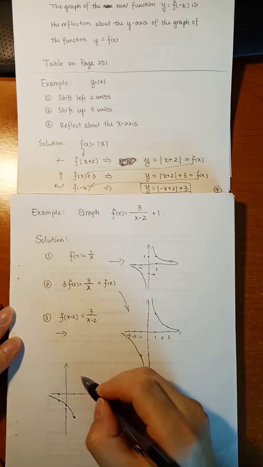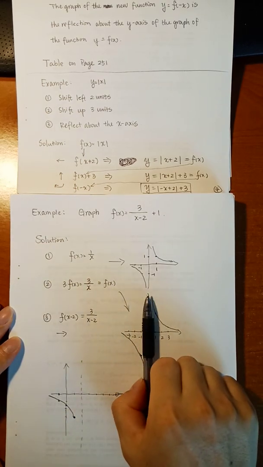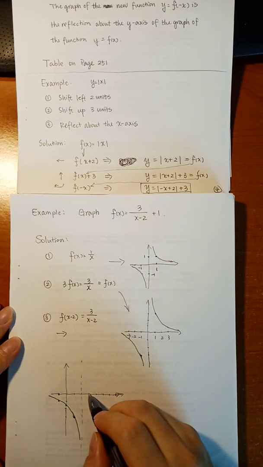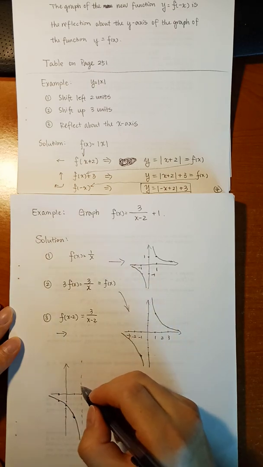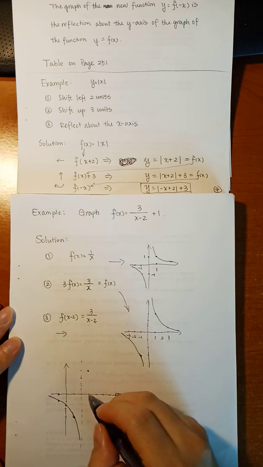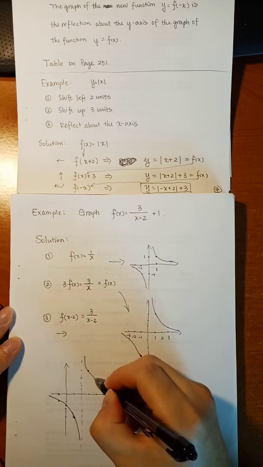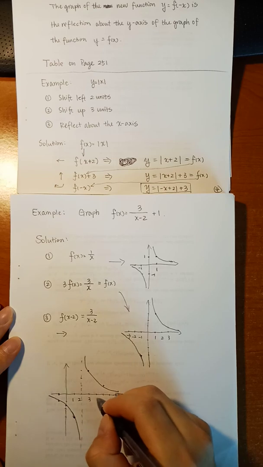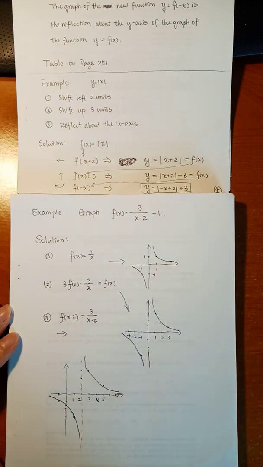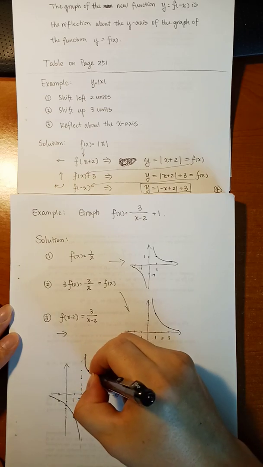And this vertical line, x equals 2, is the new vertical asymptote instead of the y-axis. And then when x is 3, 3 minus 2 is 1, and 3 over 1 is 3, here. When x is 5, the value 3 here, because you shift the 3 by 2 units right, you get 5. Okay, so this is our new graph.